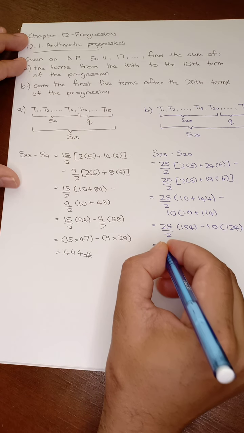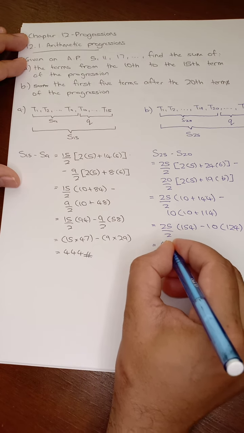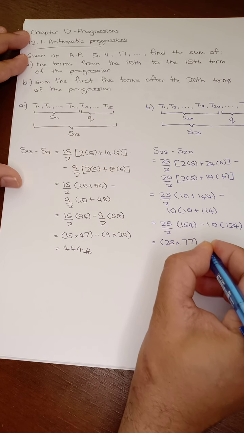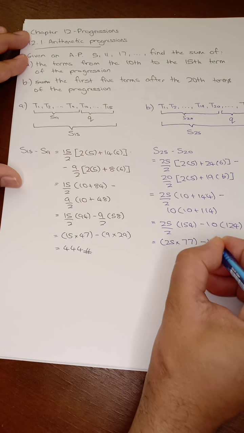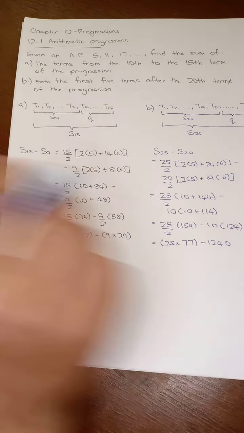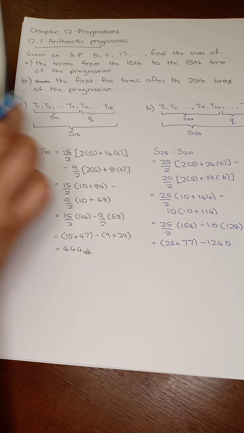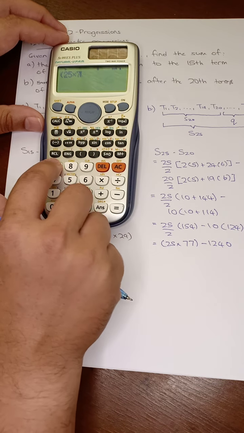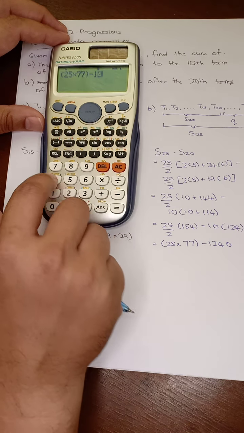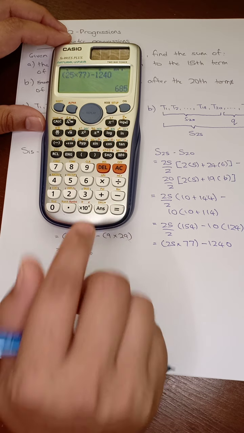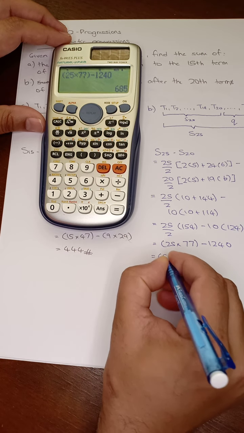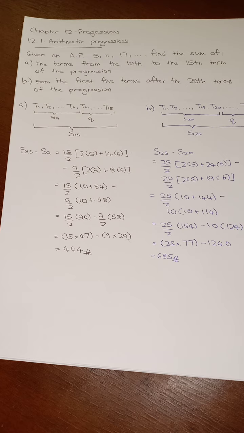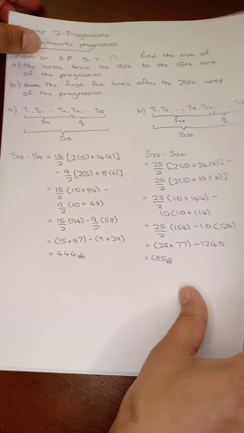Solve this. So 25 times 77 minus 1240. Okay, I'll use the calculator again. So open bracket, 25 times 77 close bracket minus 1240, 685. That will be the answer for B. Okay, we move on to the next question.